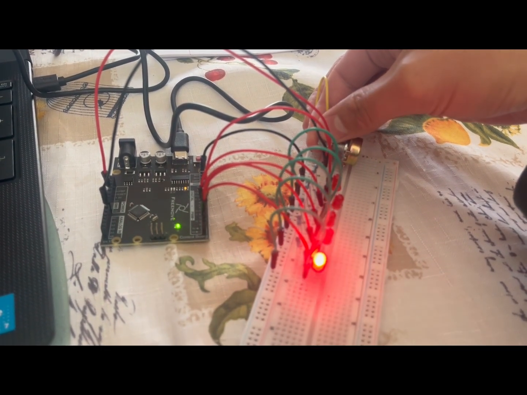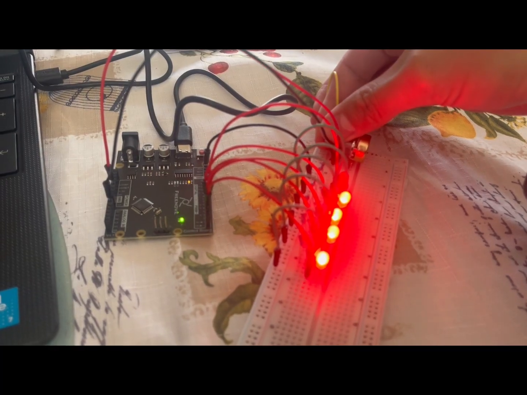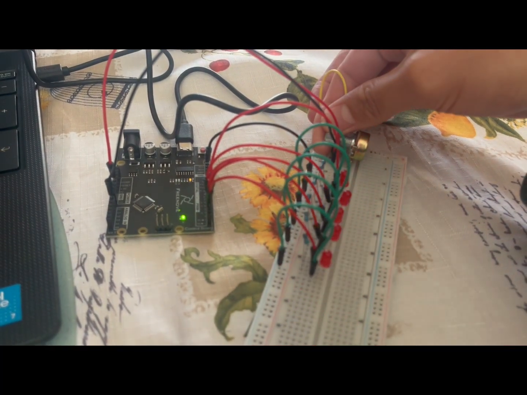Let's do it one more time. And that concludes challenge number 4. This is challenge number 5, PWM outputs. I'll first begin by uploading my code to Arduino and showing you the demonstration.